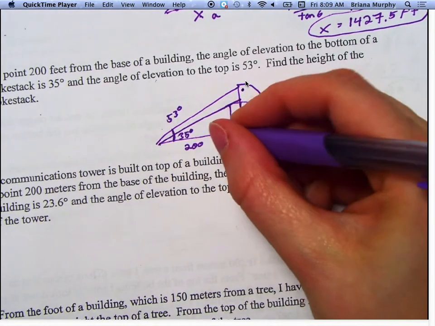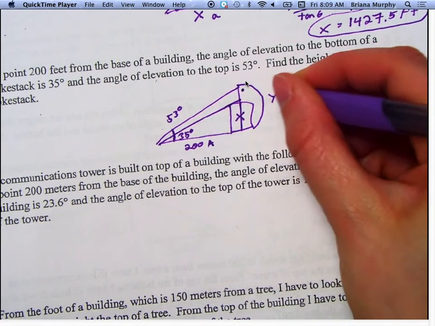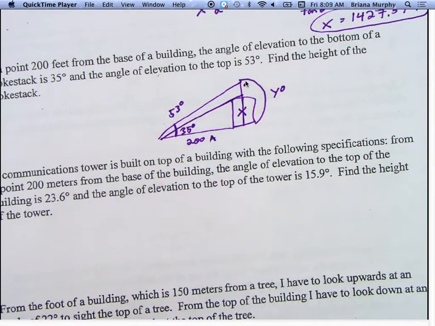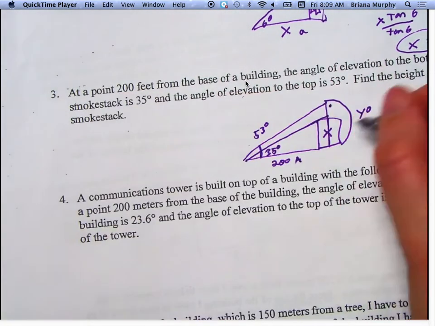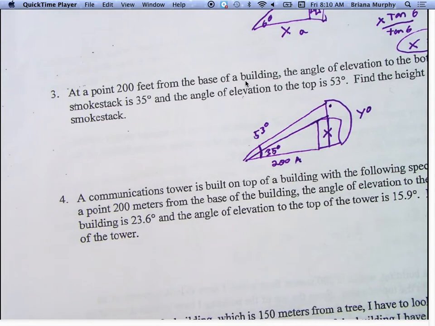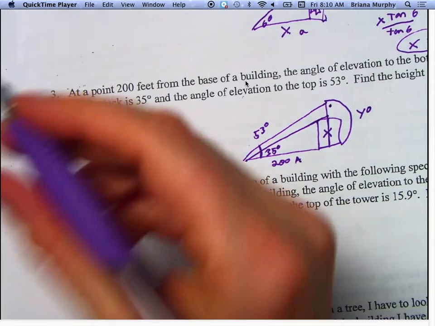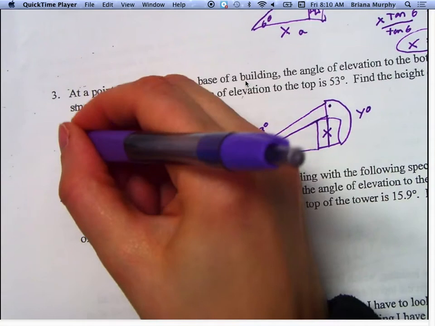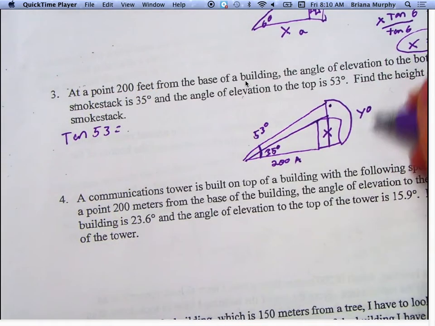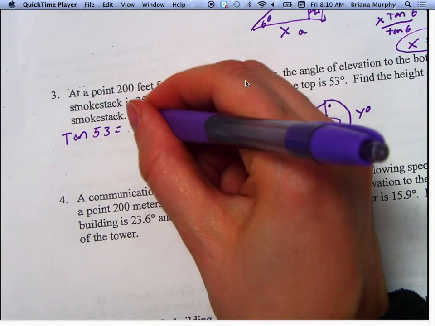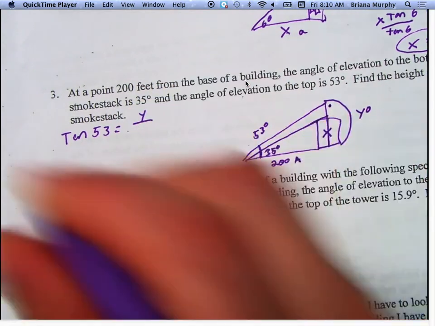We know this is the adjacent, and we know this is the opposite. We're going to find y first. So I've got opposite and adjacent, which means I'm going to use which ones? Sine, cosine, or tangent? Tangent. So I'm going to say tan of 53 equals the building and the smokestack over the distance to the building, 200.